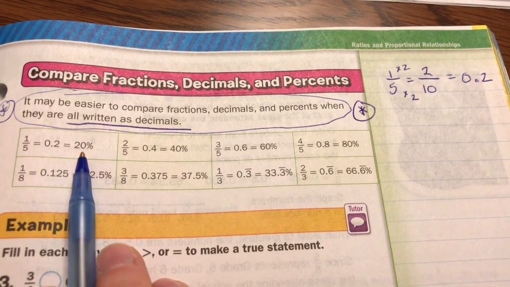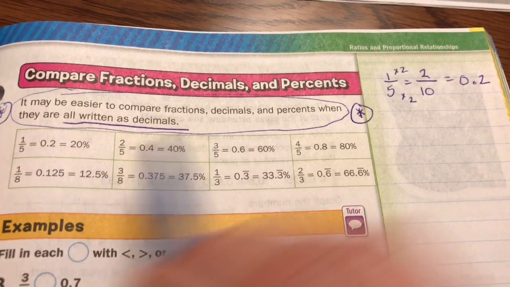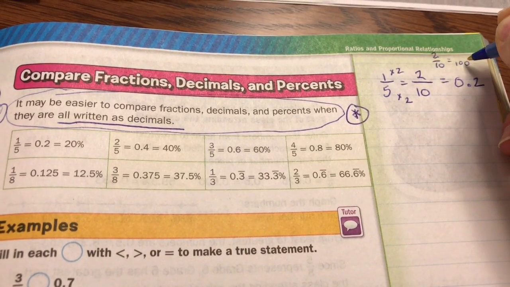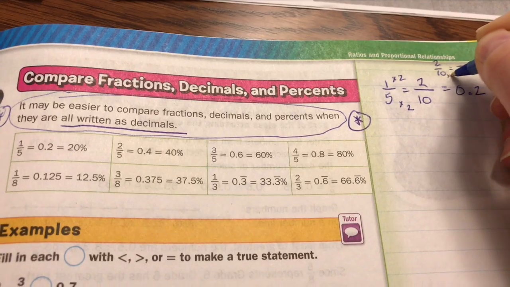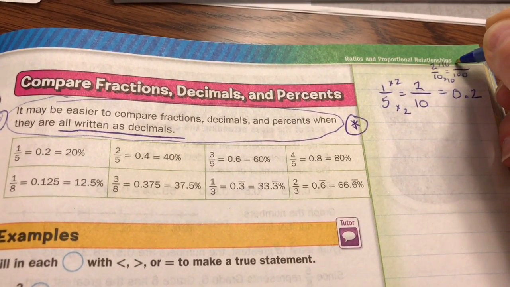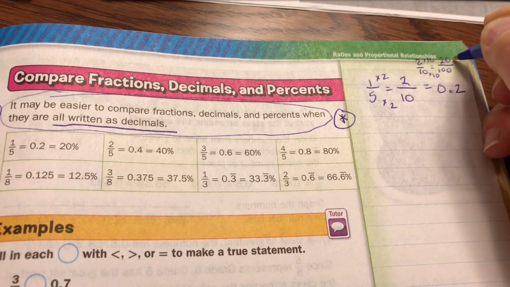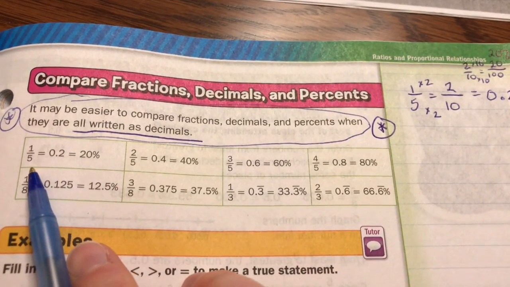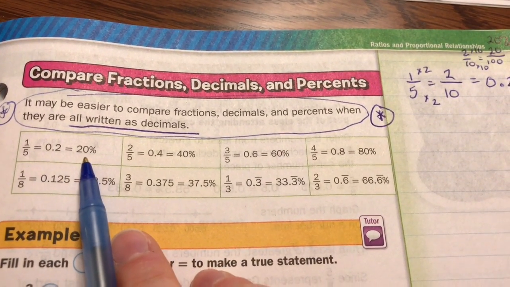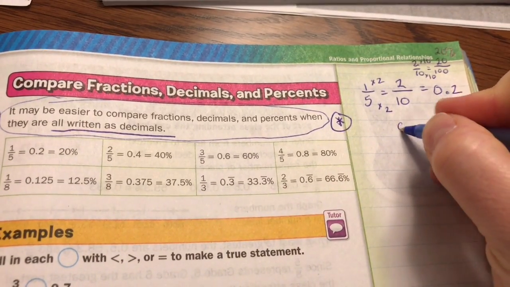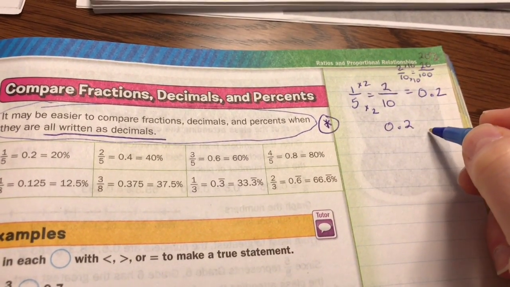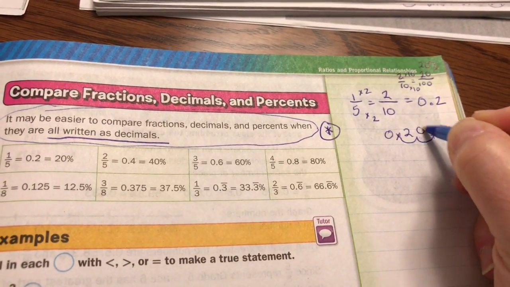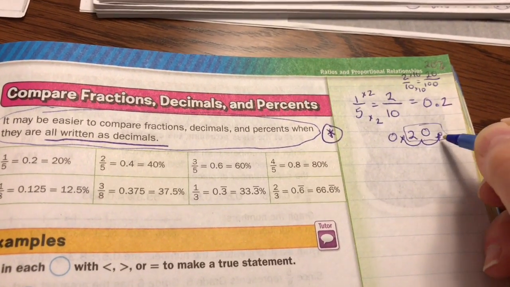Now, how did they get 20%? We could do that a couple ways. You could take 2 tenths and turn that into hundredths, because percent's magic number is you want 100 in the denominator. So that's 10 times 10 and 2 times 10. 2 times 10 is 20. 20 100ths is 20%. So there you go. 1/5 is 2 tenths is 20%. Some of you like to move the decimal. 0.2, when you're turning it into a percent, you times it by 100, so you're moving it 2 to the right. 1, 2. So there's your 20%.